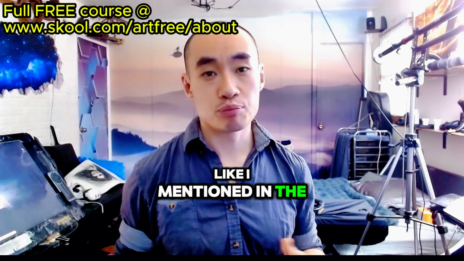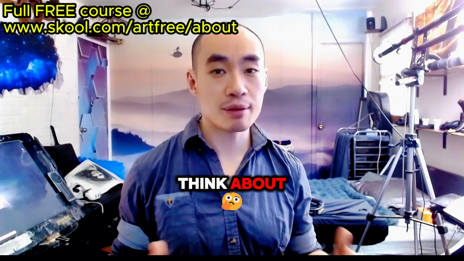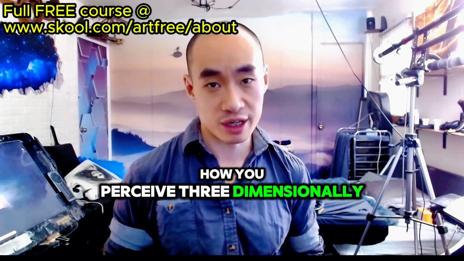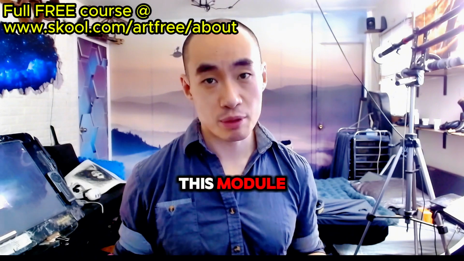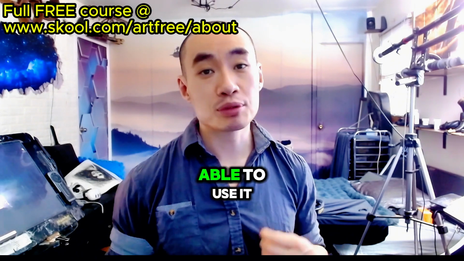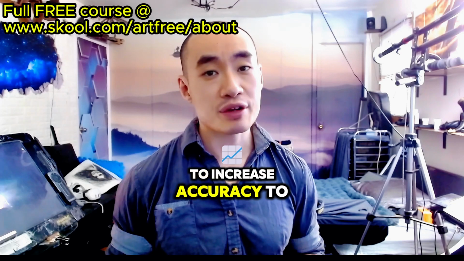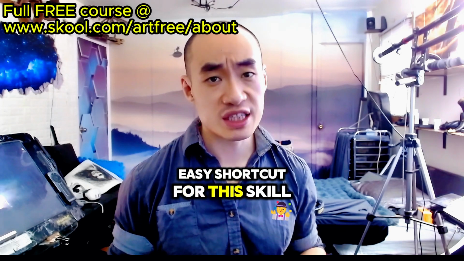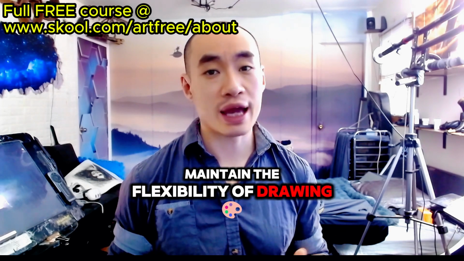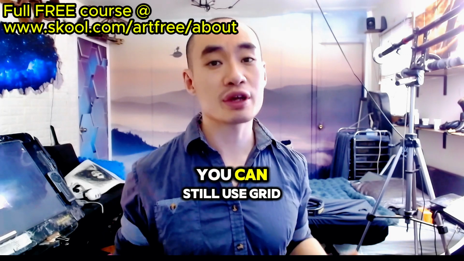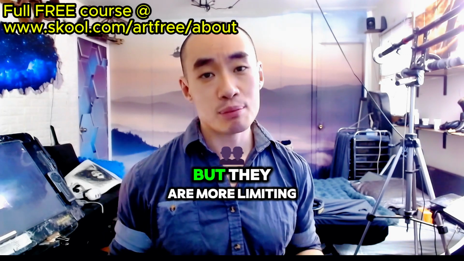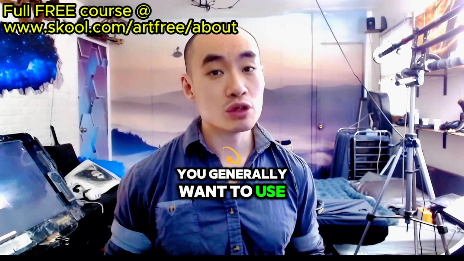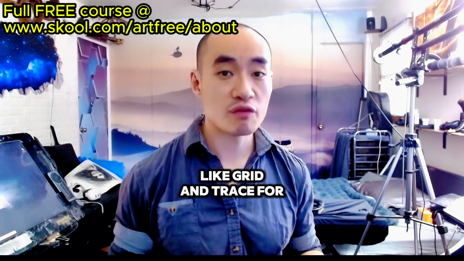Though, like I mentioned in the previous modules, ideally you still understand and think about 3D forms that you see, and how values and gradient changes affect how you perceive three-dimensionally. Okay, a bit more info regarding the method in this module, which most people will understand and be able to use very quickly. To increase accuracy to a super precise point still requires a lot of practice. There is just no easy shortcut for this skill if you want to maintain the flexibility of drawing anything by sight. If you are drawing from a picture, you can still use grid or trace, but they are more limiting. I'm not going to teach you those because how they work is obvious. You generally want to use those methods like grid and trace for hyperrealism.